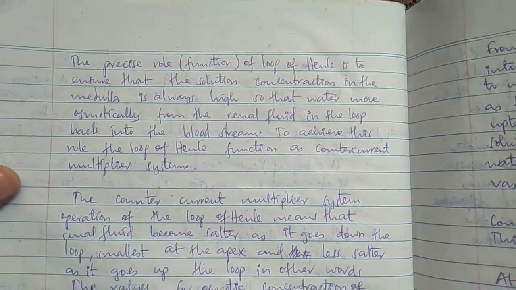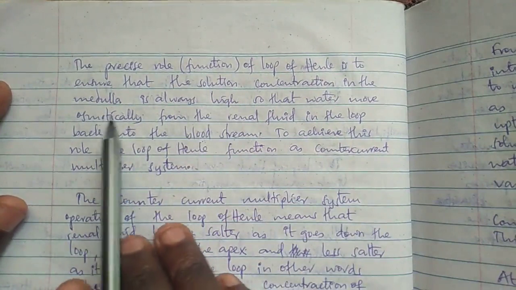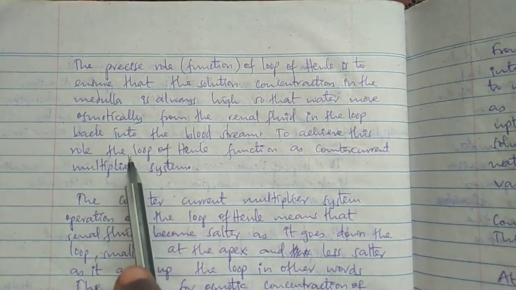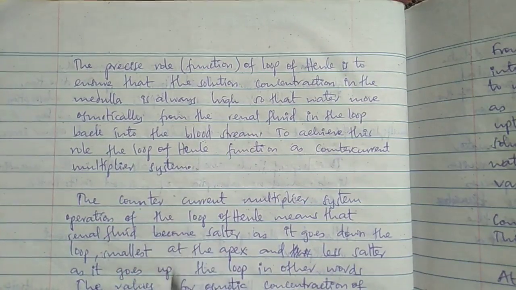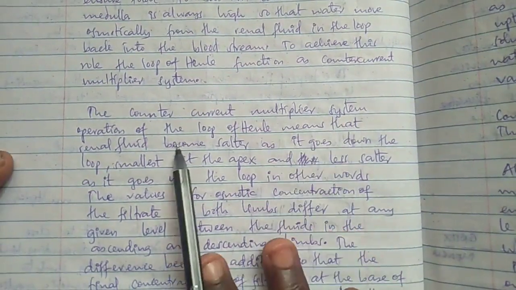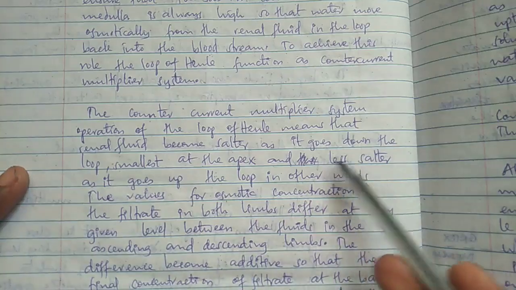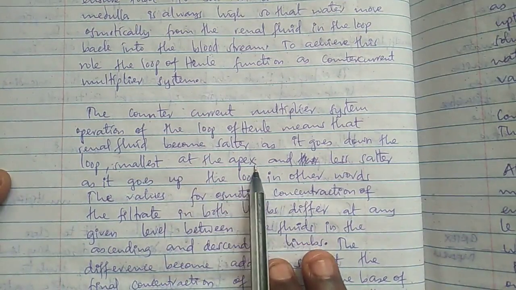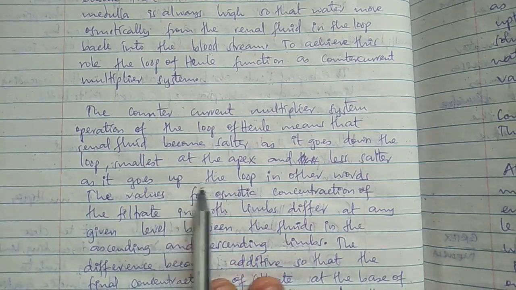So the precise role or function of the loop of Henle is to ensure that the solution concentration in the medulla is always high so that water moves osmotically from the renal fluid in the loop back into the bloodstream. To achieve this role, the loop of Henle functions as a countercurrent multiplier system. The countercurrent multiplier system operation of the loop of Henle means that renal fluid becomes saltier as it goes down the loop. Inapokuwa inashuka inakuwa ina salt nyingi.